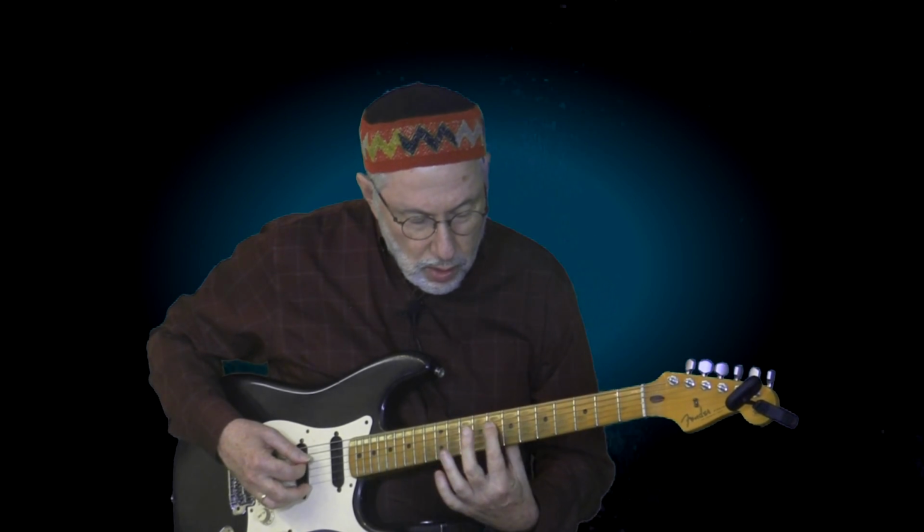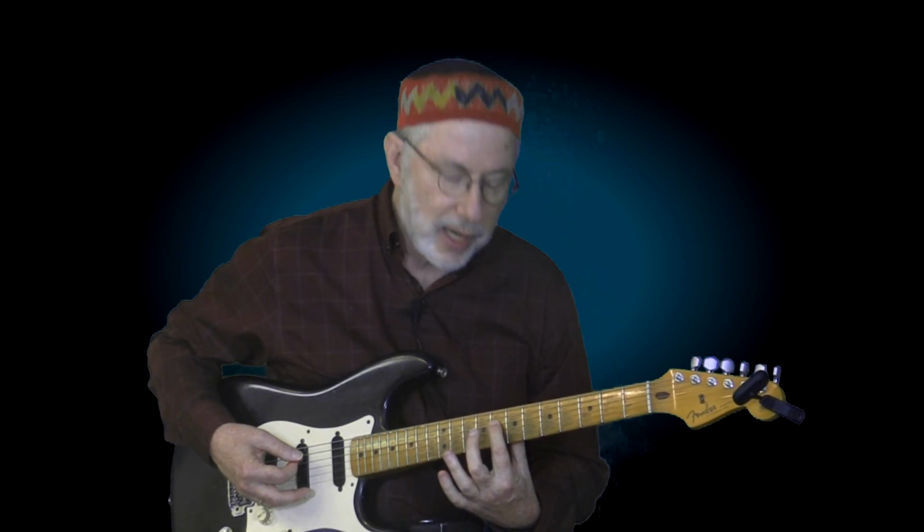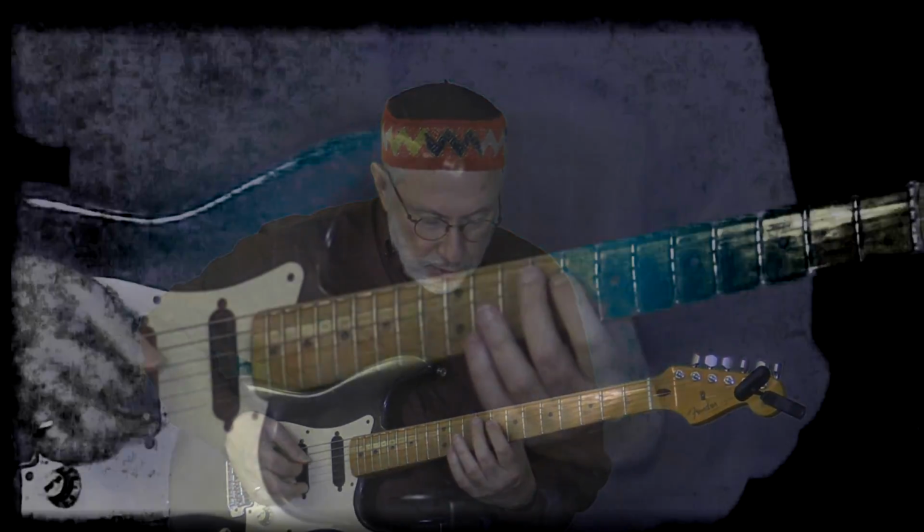I've also incorporated another minor pentatonic over here, B flat again. This time I've got my index on the root on the 4th string.